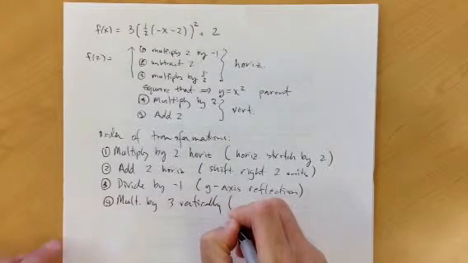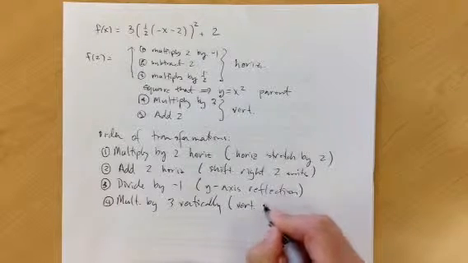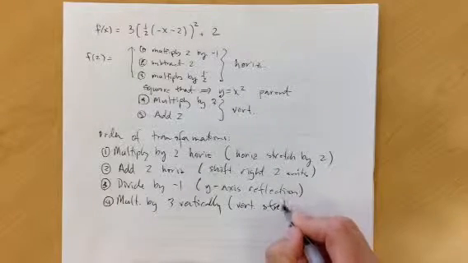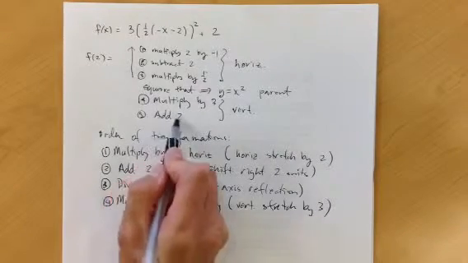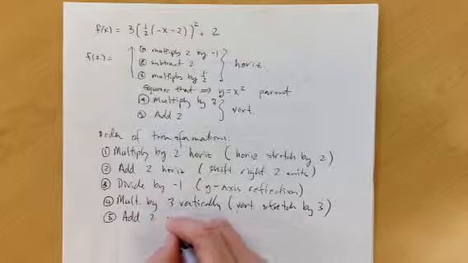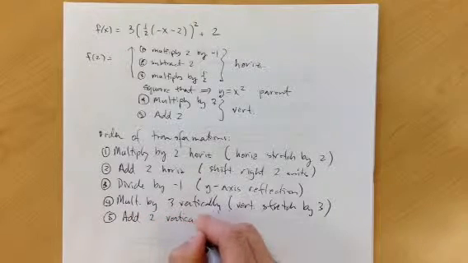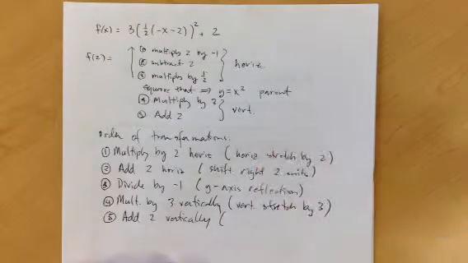And so that's going to be a vertical stretch by 3. And then we will add 2 vertically, and that transformation is shifting up by 2 units.